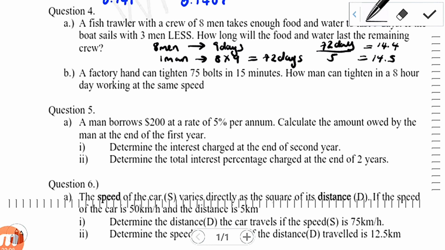Now obviously this factory hand is moving very, very fast. So obviously, if they can do that many bolts in 15 minutes, we can almost expect that if they had a longer time, they would do a lot more bolt tightening. Okay, so right there, by the intuitive understanding of the question, you can see that the amount of bolts will be greater than 75. But there's a little twist in the question here. We're going to get to that in a moment.